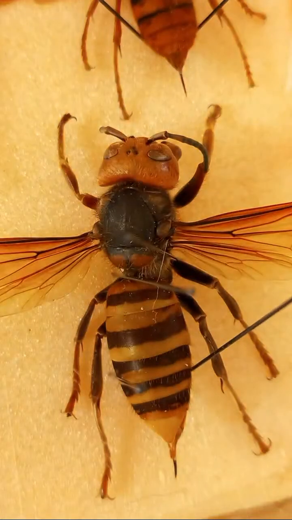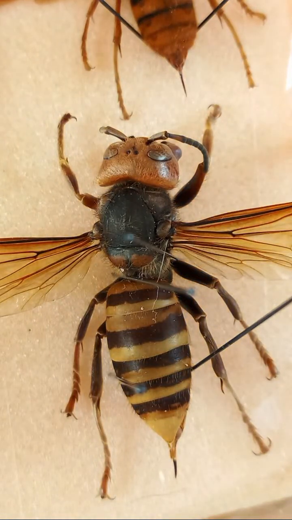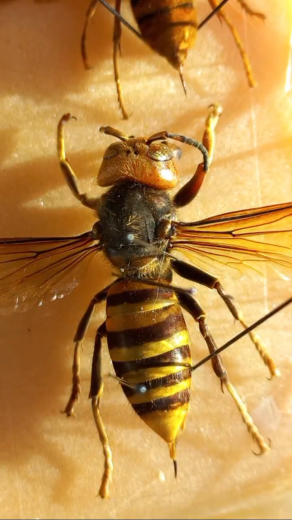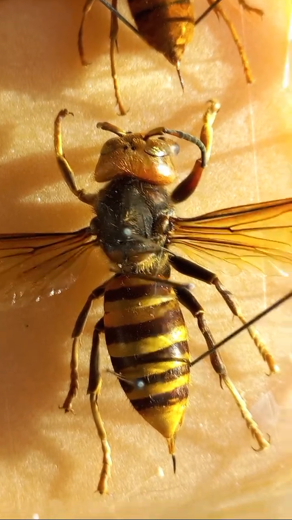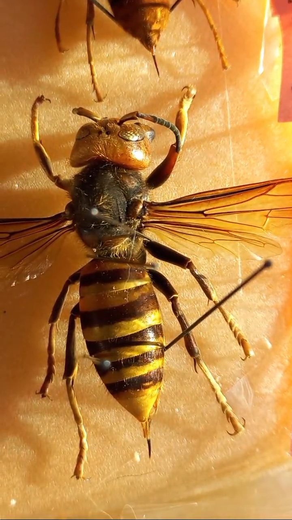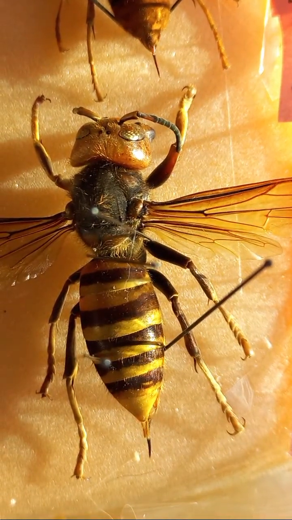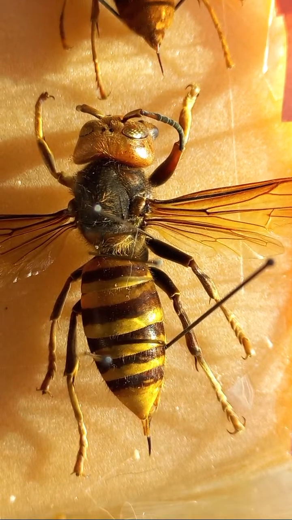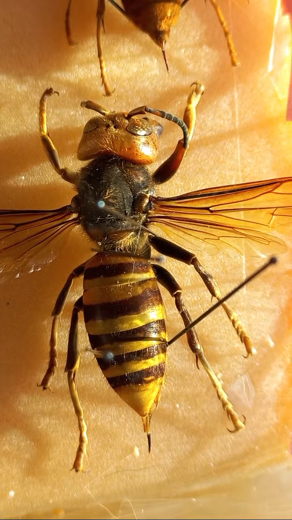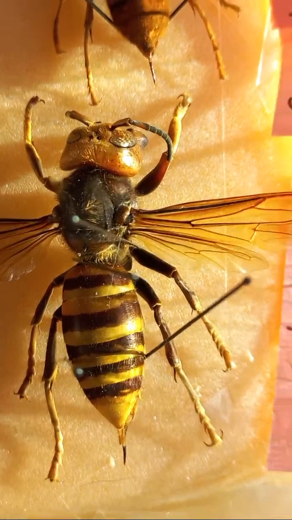You see here, Vespa mandarina, the giant Asian hornet, with a very big head, infuscated wings and stripes on the abdomen. Slightly bigger than the European hornet, but mostly the size is the same, but the head is bigger and the mandibles are bigger.